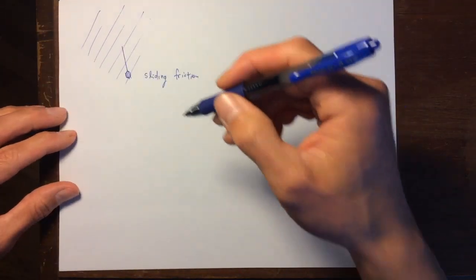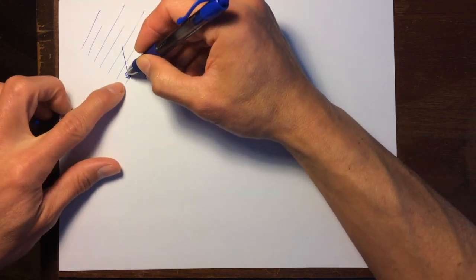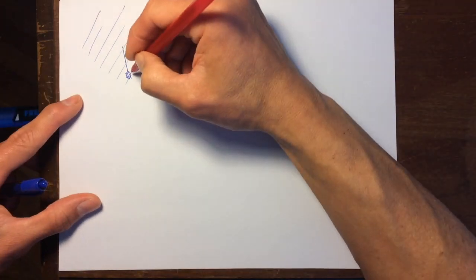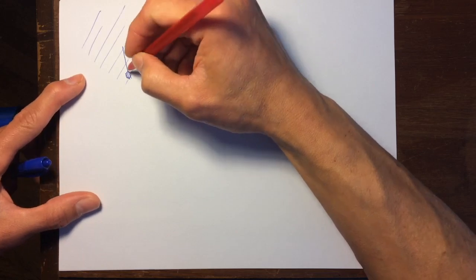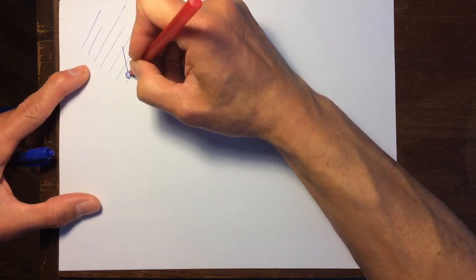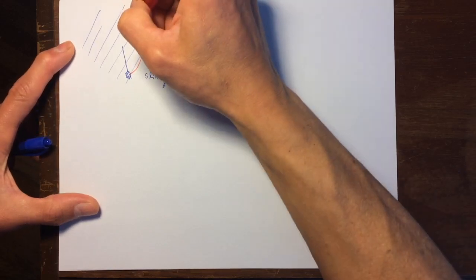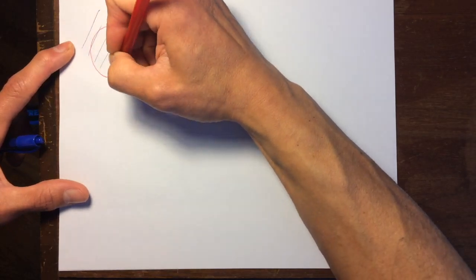So what I mean by that is, let me draw. So here's the object. The motion it's doing, I'm going to exaggerate it a bit.